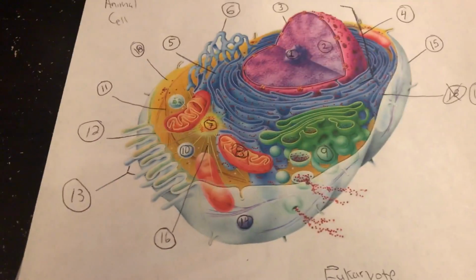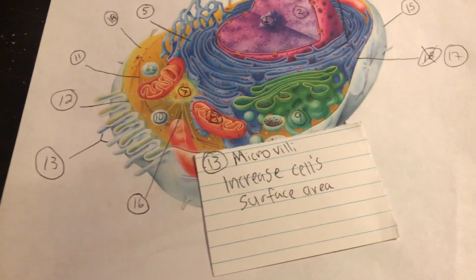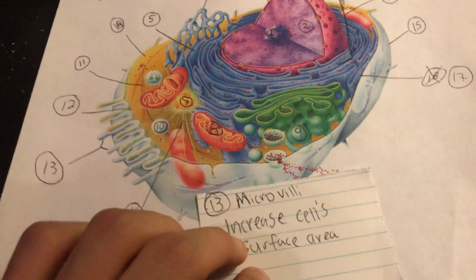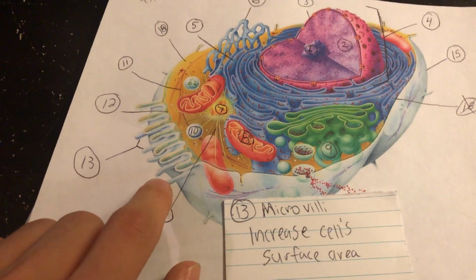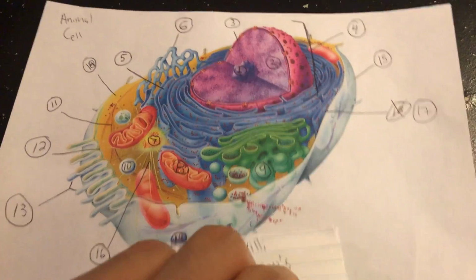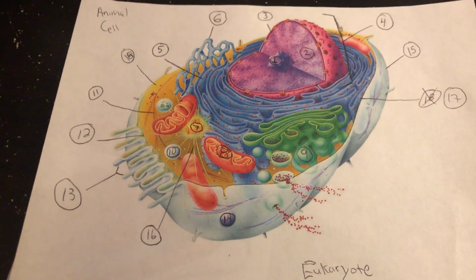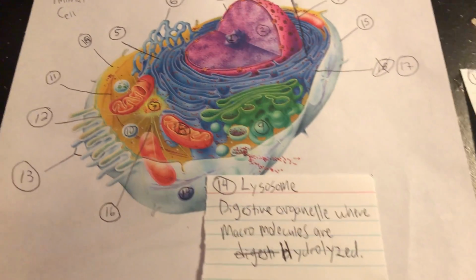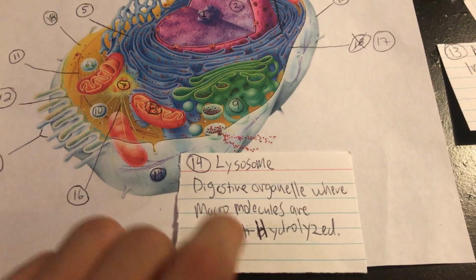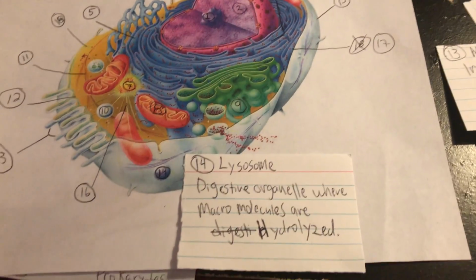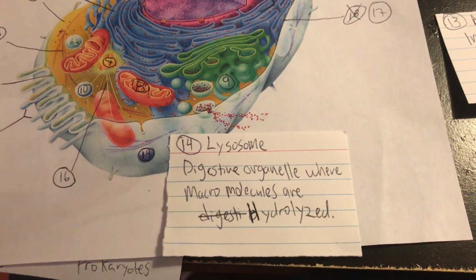Next, I'm going to talk about the microvilli. It increases the cell surface area, pretty much. These little things are called the microvilli. The lysosome, which is right here, is a digestive organelle where macromolecules are hydrolyzed.